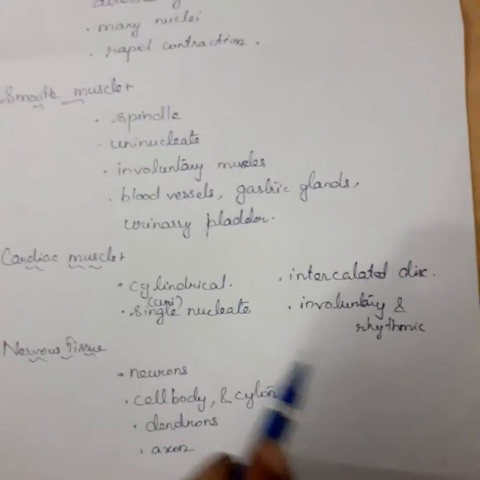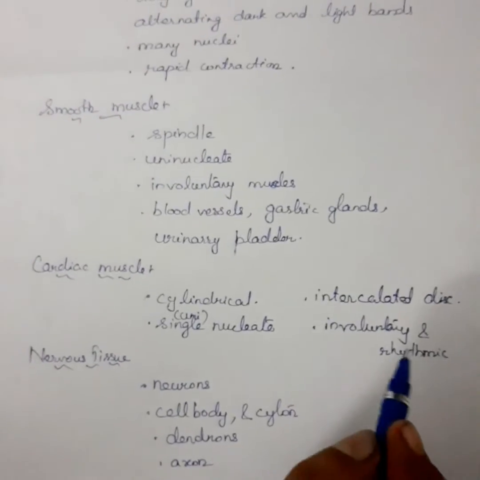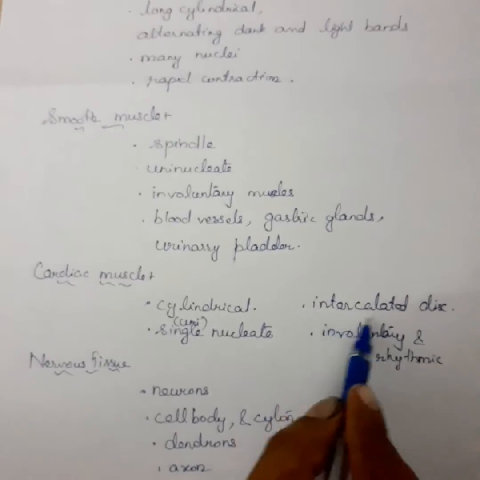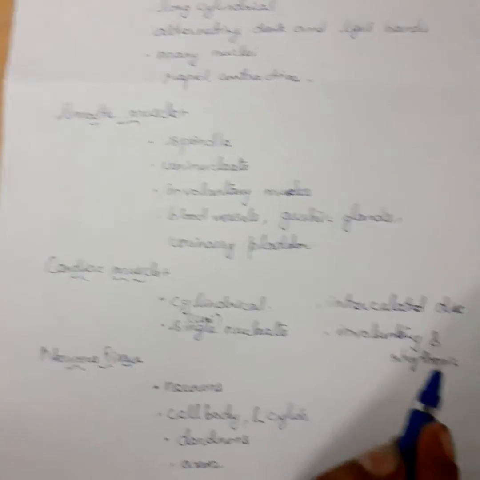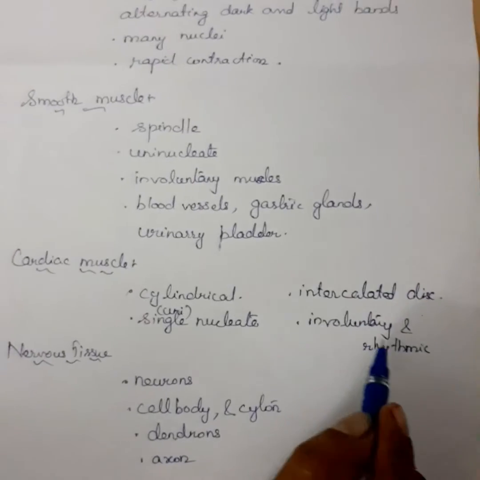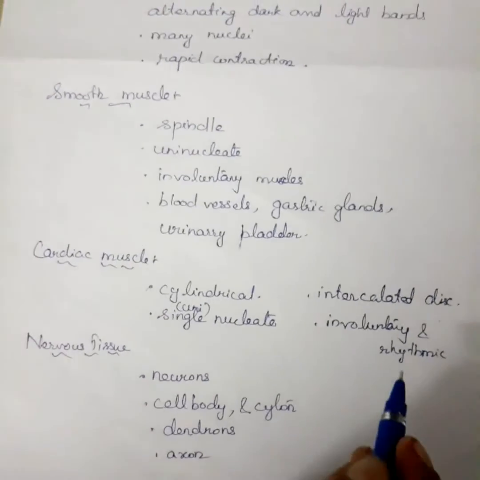The branches join to form a network called an intercalated disc, and the contraction of cardiac muscle is involuntary and rhythmic.